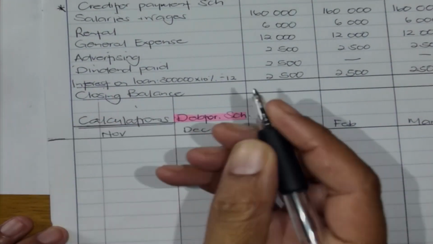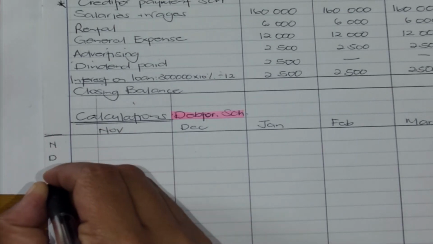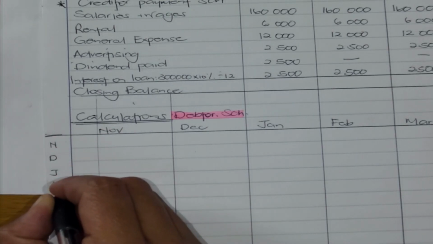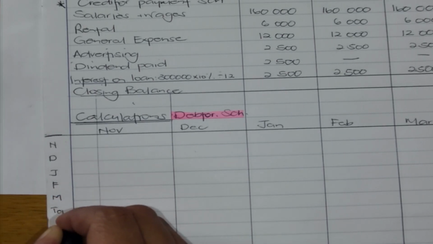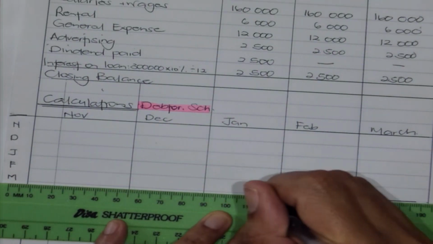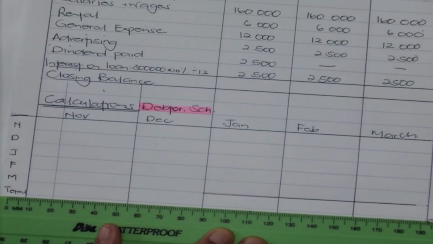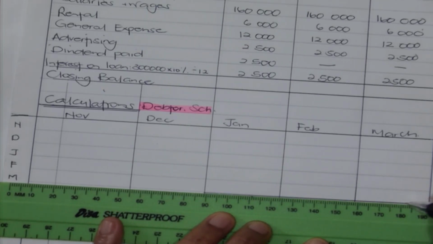Now I'm just going to say N for November, December, January, February, March, and total. So total, remember, they want these 3 months. So I only want the total of these 3 months.